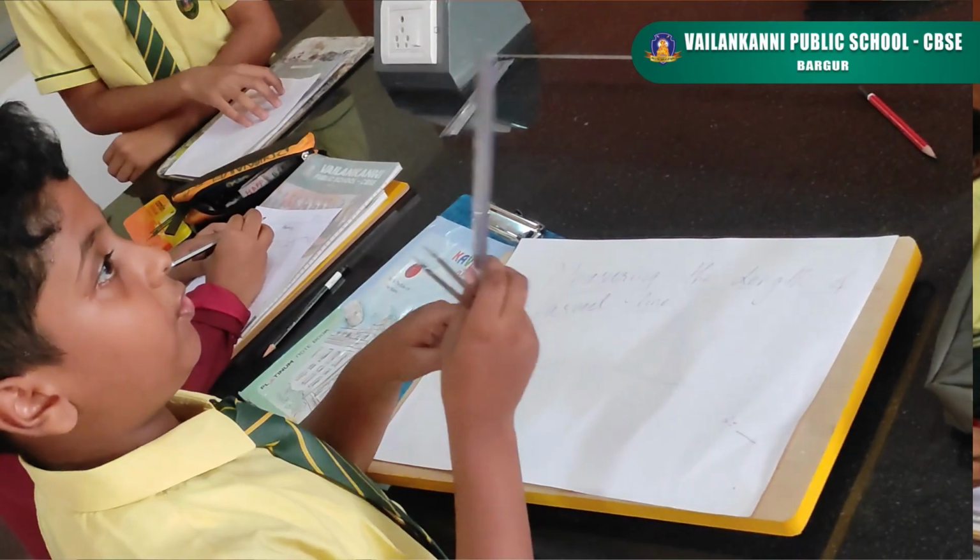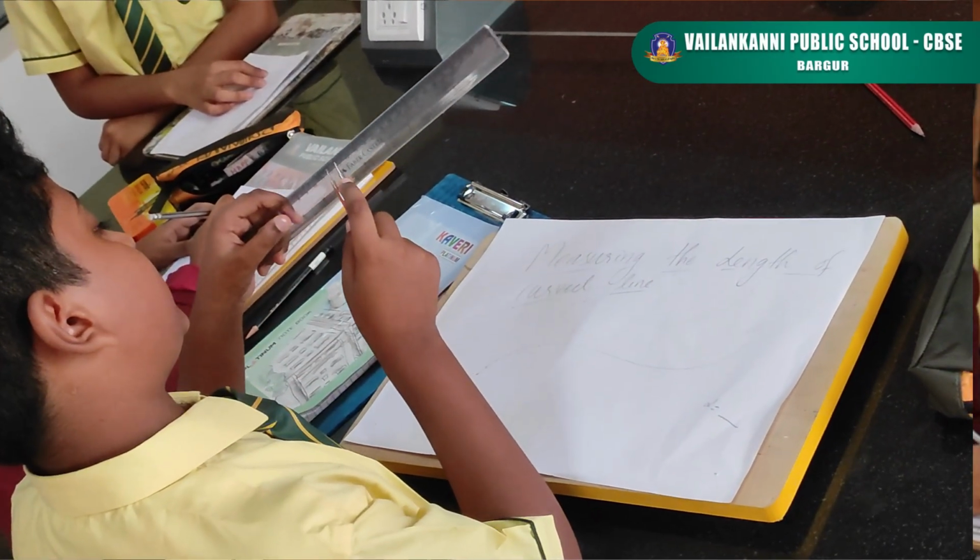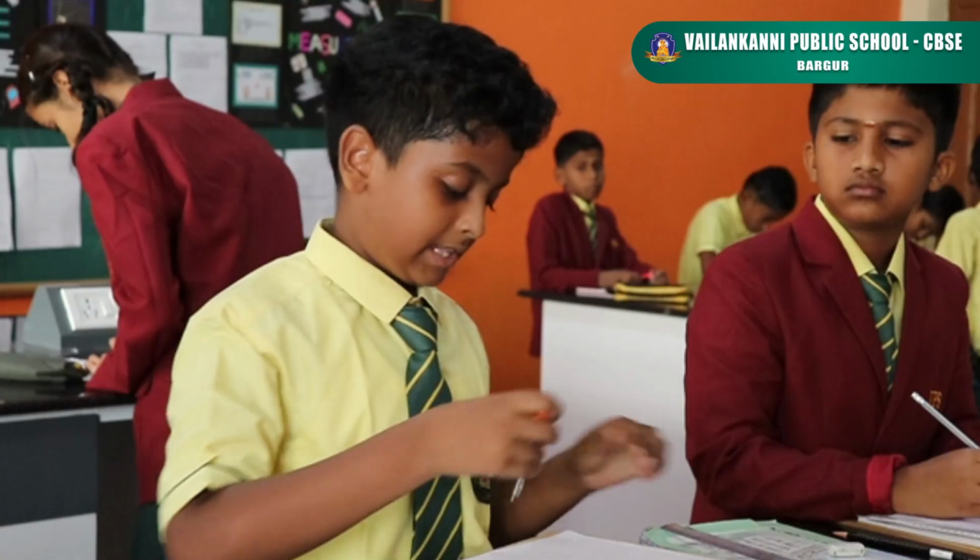First, we need a ruler and a divider. First, we need to measure with a scale. Then, we will start from the starting point.